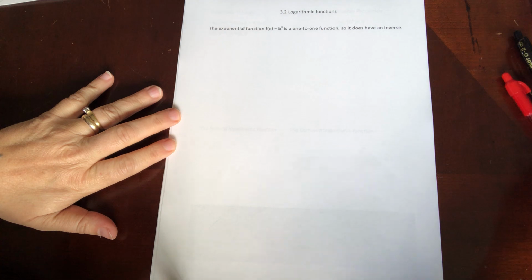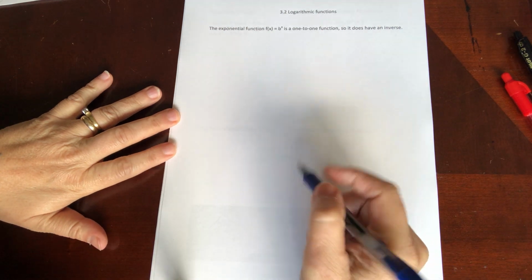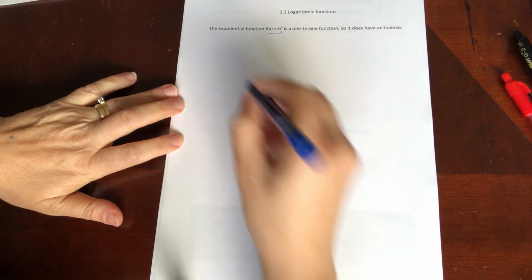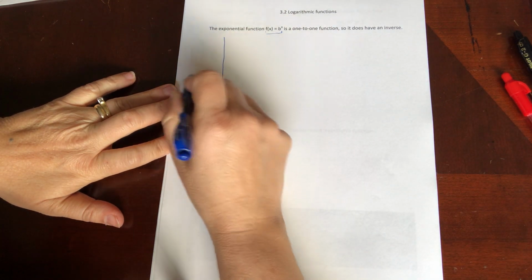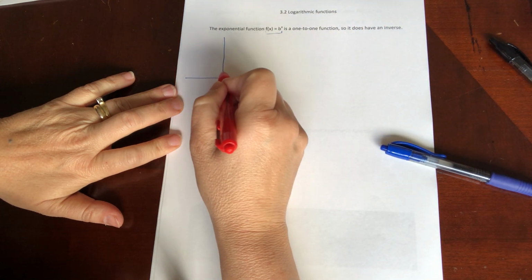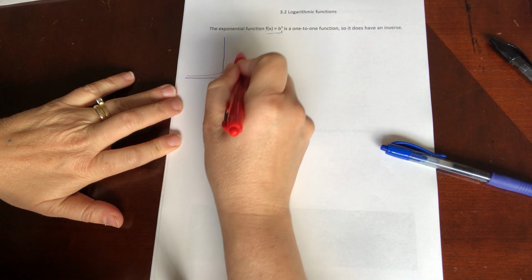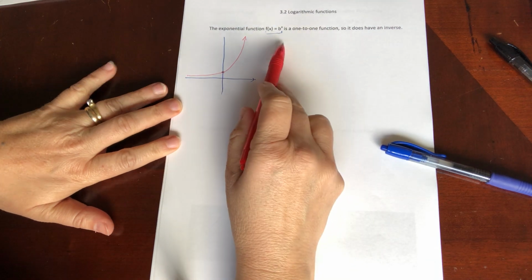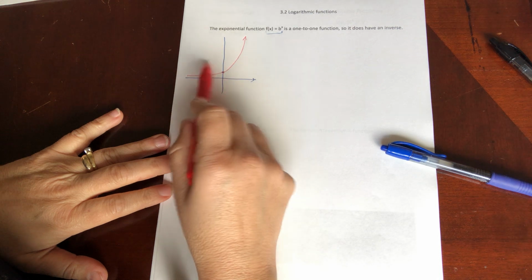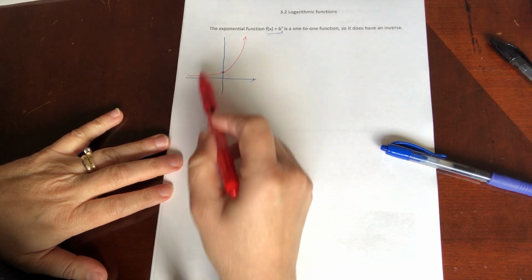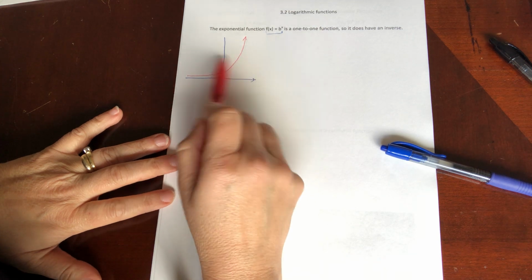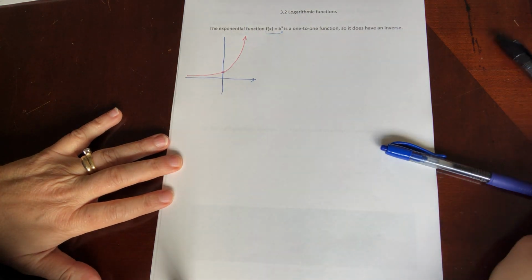So, logarithmic functions. As we already talked about exponential functions, you have seen what the graph of an exponential function looks like. Let me draw one more really quick for you. Whether it's an increasing or a decreasing exponential function, what we say is that an exponential function is 1-to-1, meaning that it would pass the horizontal line test, of course, as well as the vertical line test, which makes it a function. But 1-to-1 means it also passes the horizontal line test.